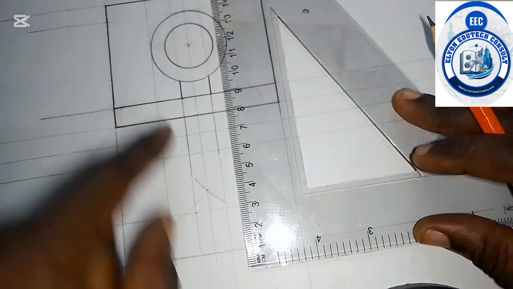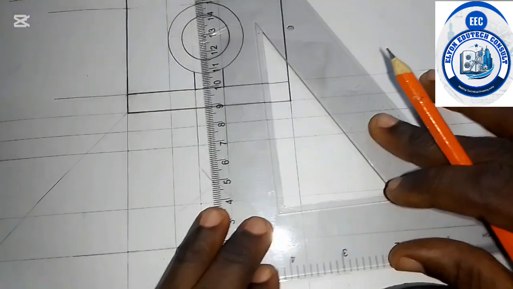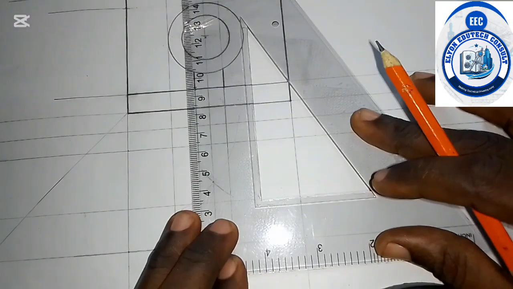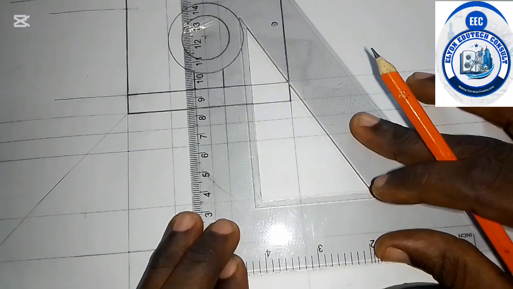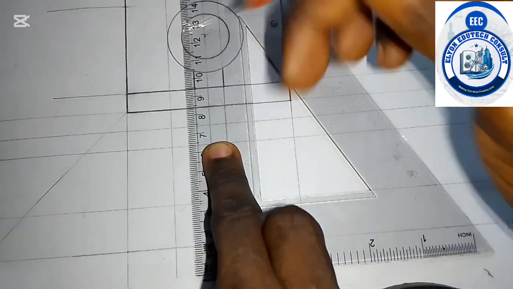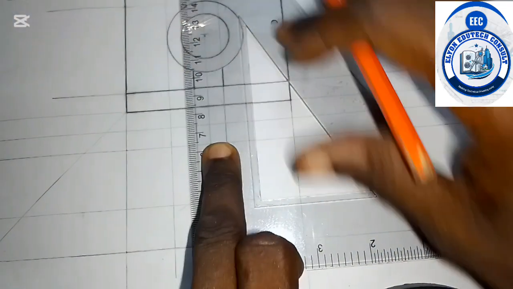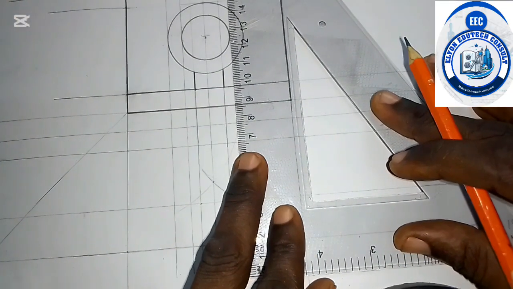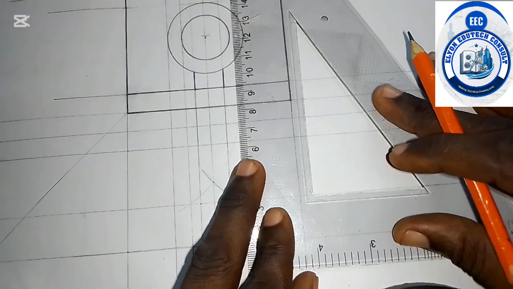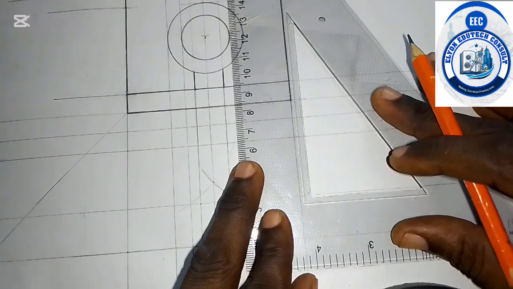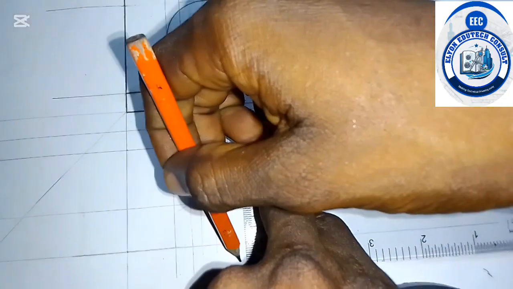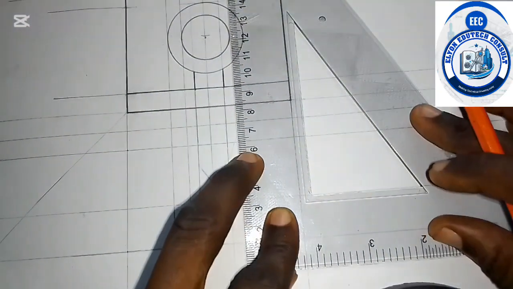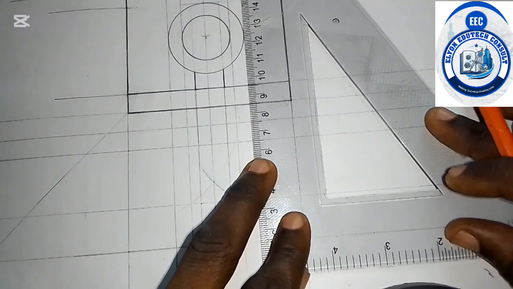Produce this way. I hope you see that now. Then produce for the inner circle as well. Okay. All right. Then this side. Okay. Then finally this side.